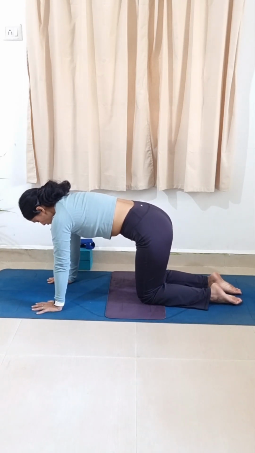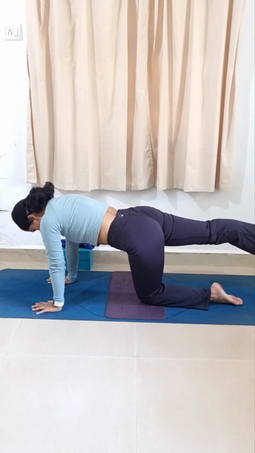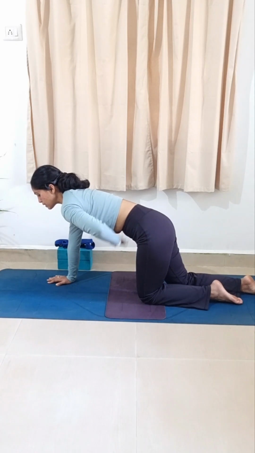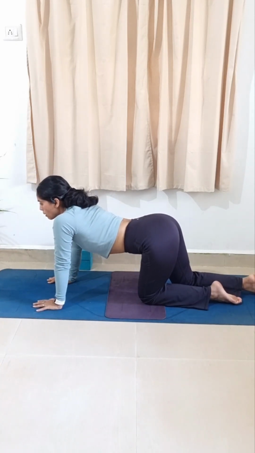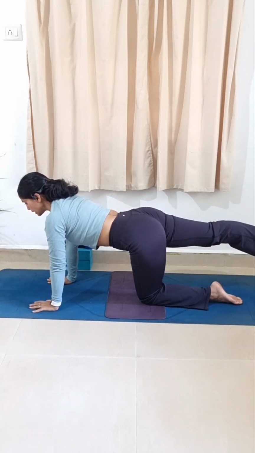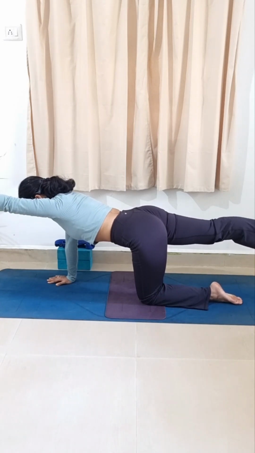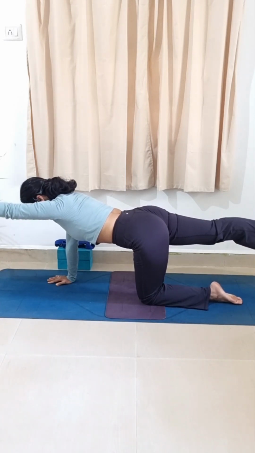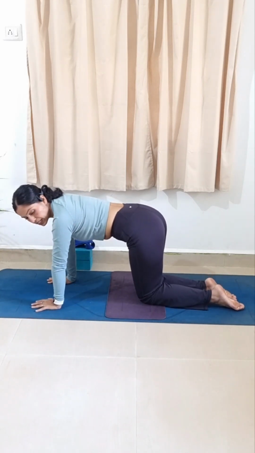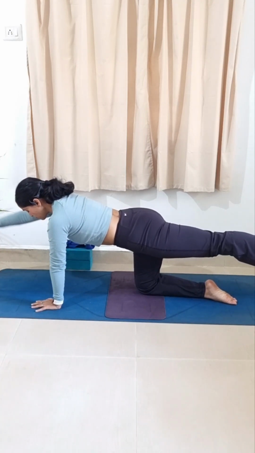Now we're going to extend the right leg. So just taking your right leg back, keeping the foot pointed, and you want to keep the core in as well. So don't let your spine arch too much. Keep the control from the core. Extend the right leg back and left arm forward. Back to center and switch over to other side. Left leg, keeping the foot pointed, and right arm.